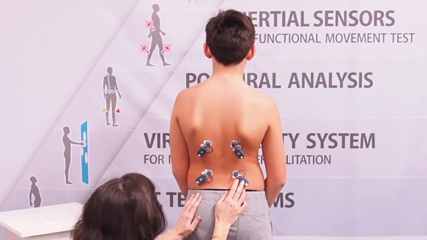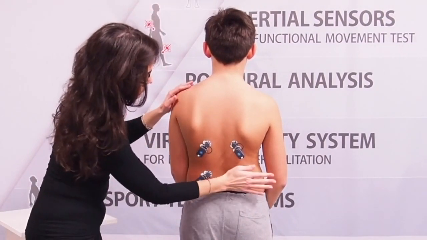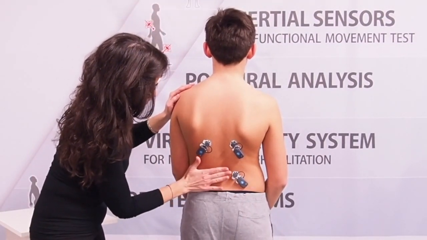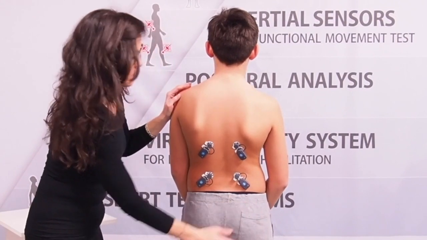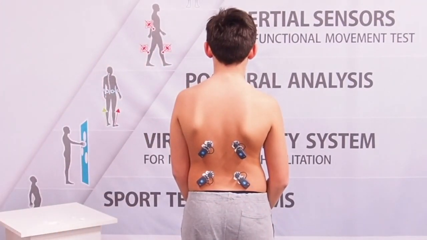The patient is now ready. Because it's a static evaluation, the static posture protocol does not require the use of the G-sensor inertial sensor.